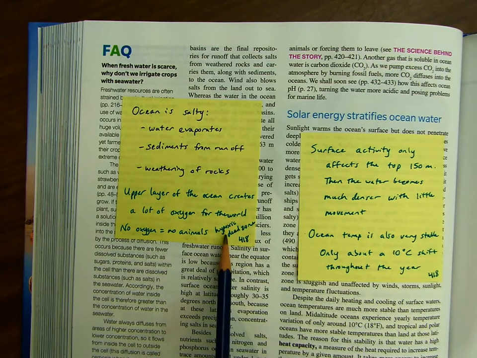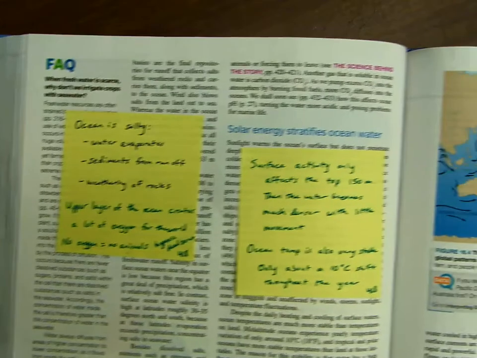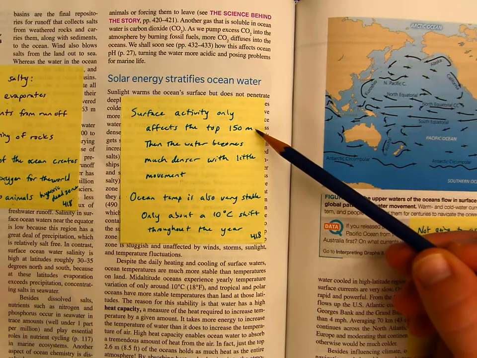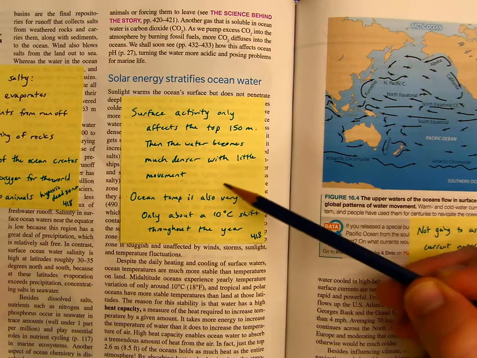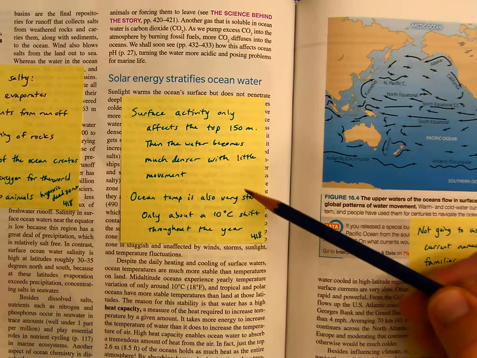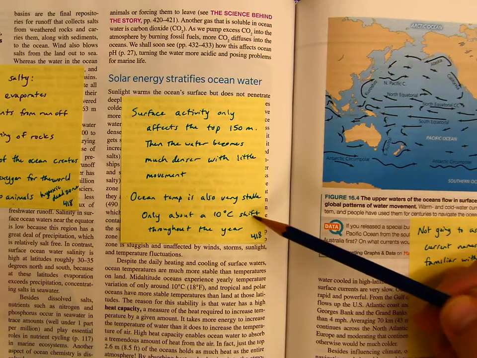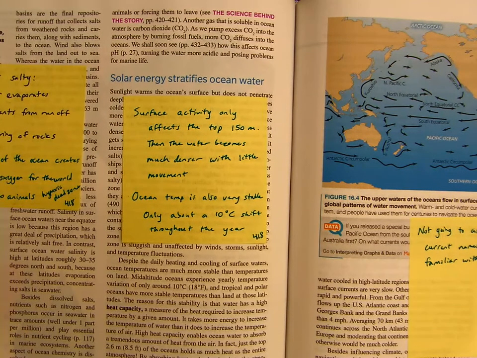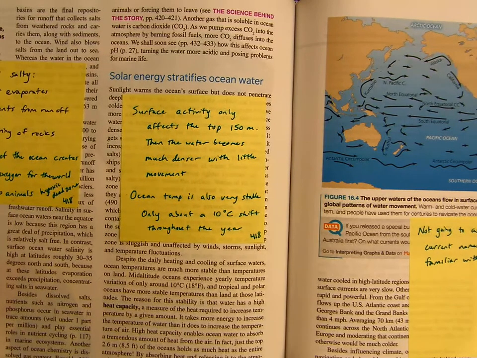There are also these things called hypoxic dead zones, like the Gulf dead zone. Now, surface activity only affects the top 150 meters of water. Then the water becomes much more dense with very little movement. The ocean temperature is also very stable, only about a 10 degrees Celsius shift throughout the entire year. So luckily, the ocean keeps most of the Earth's climate kind of stable.